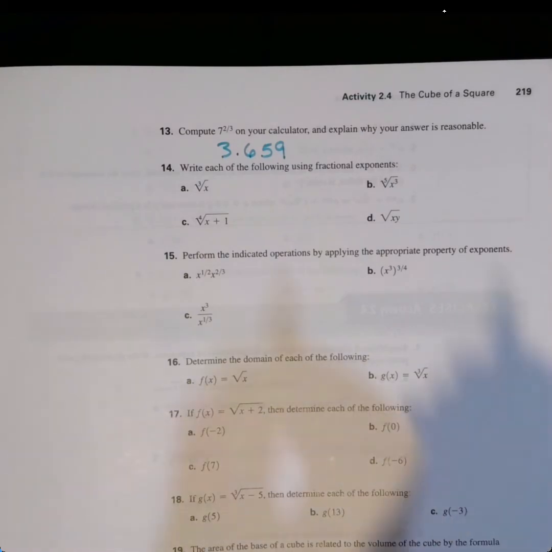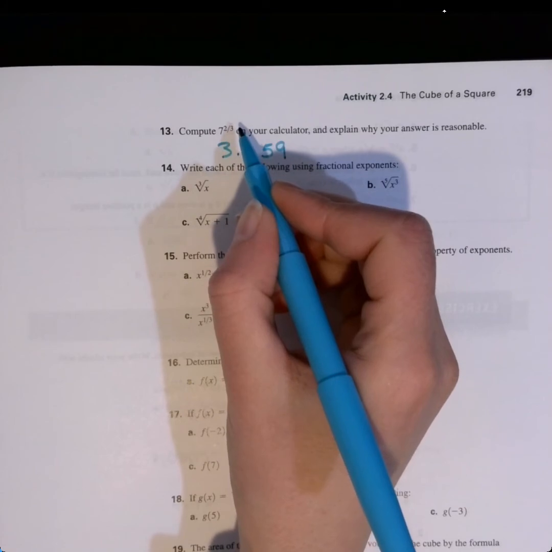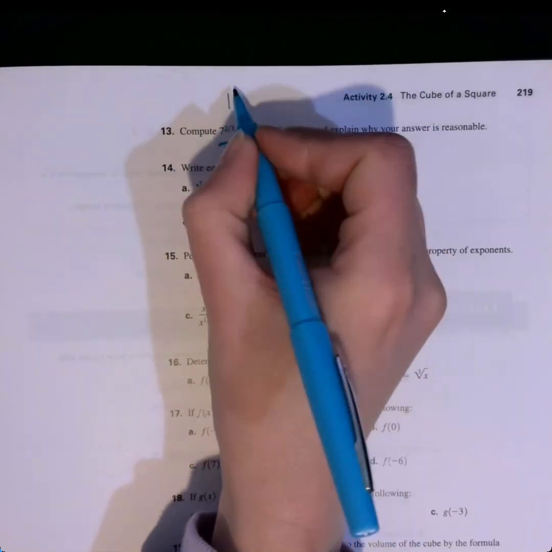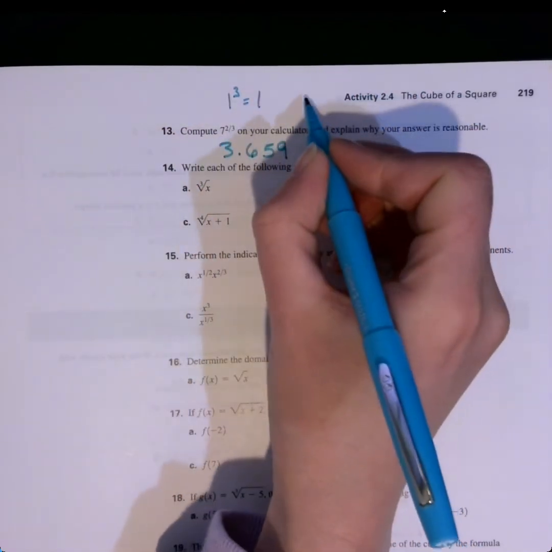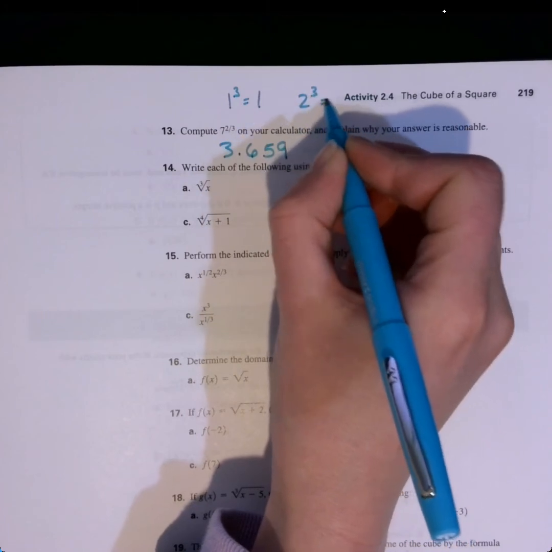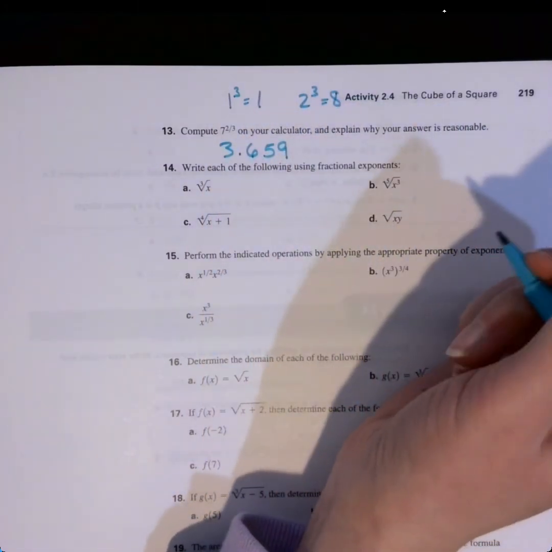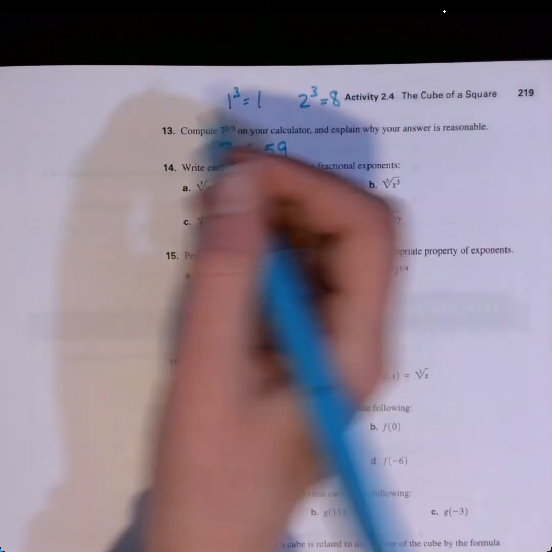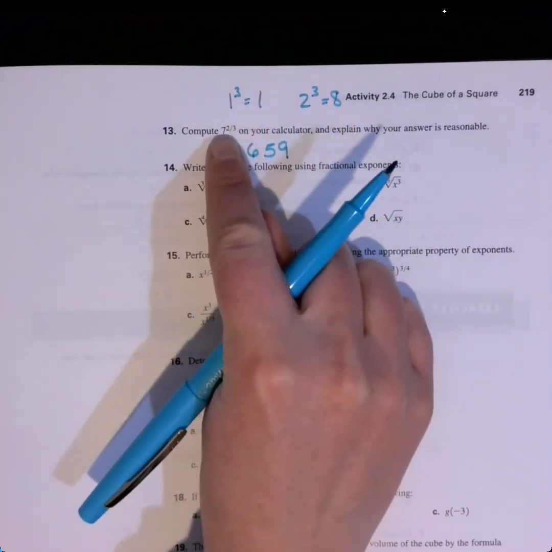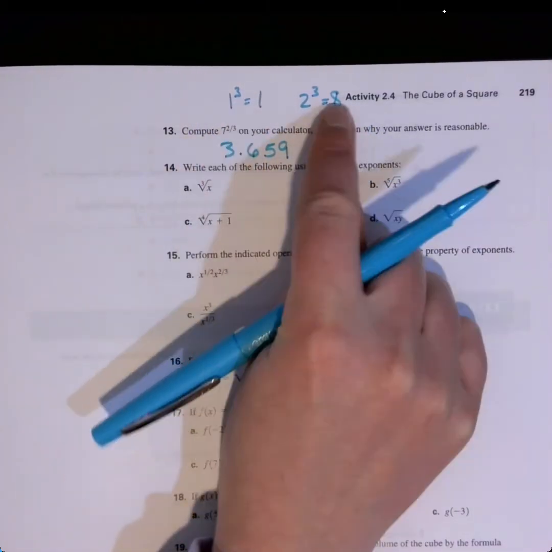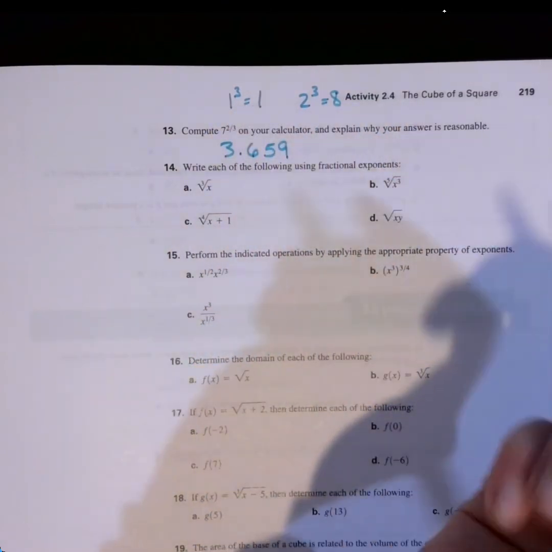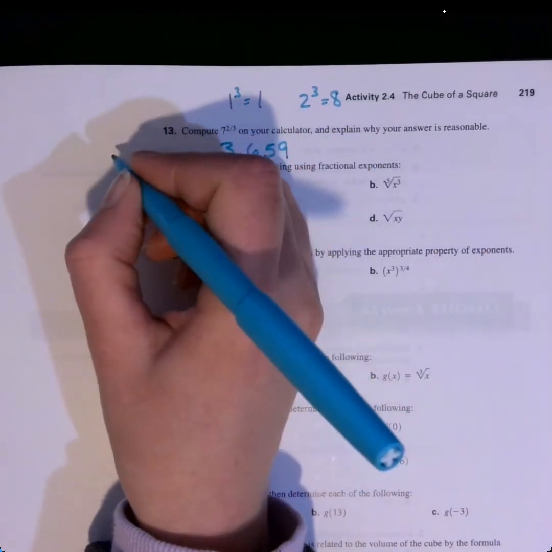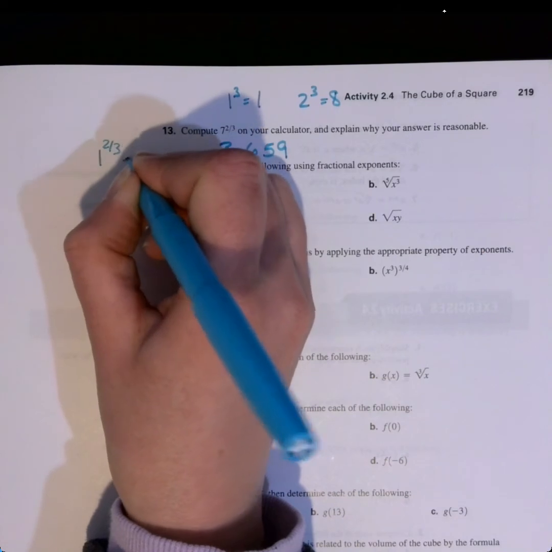Well, because my denominator is 3, I will probably think about things that I know how to cube root. The smallest thing that I know how to cube root is 1, since 1 cubed is 1. The next largest thing that I know how to cube root is 8, because 2 cubed is 8. Also noting to myself that 7 is between the outputs, 1 and 8 right there. So if I took 1 to the 2/3 power, that would be 1.